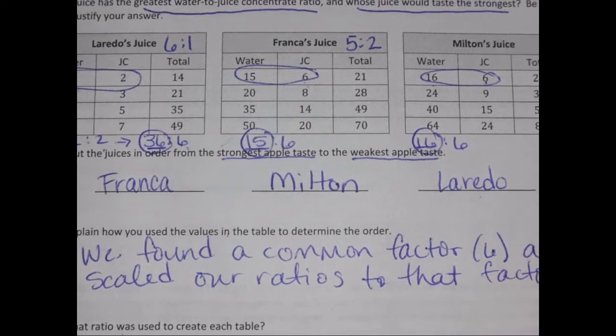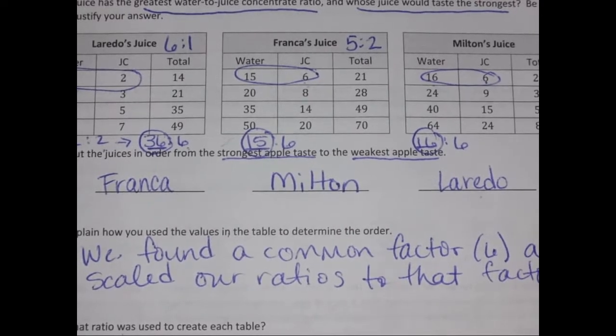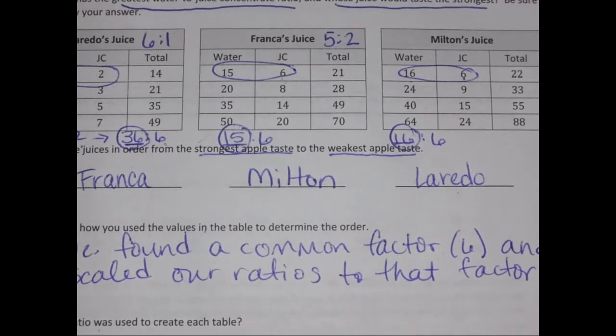How about Milton's? How can I find the ratio they used to make this table? Well, I have 16 to 6. What can I do to it? What's the common factor? 2. And what do I get?